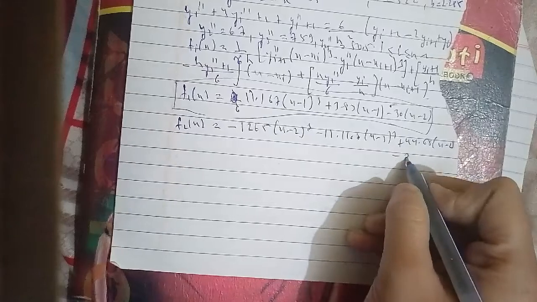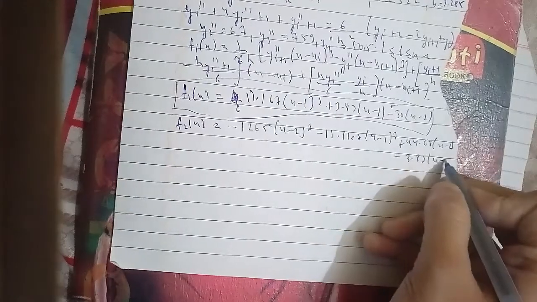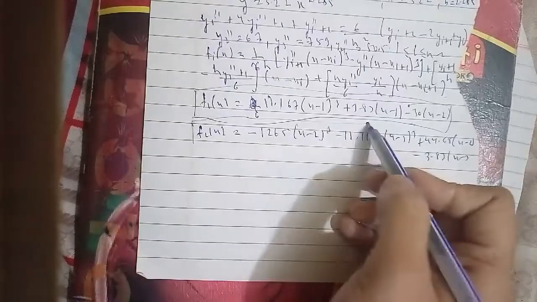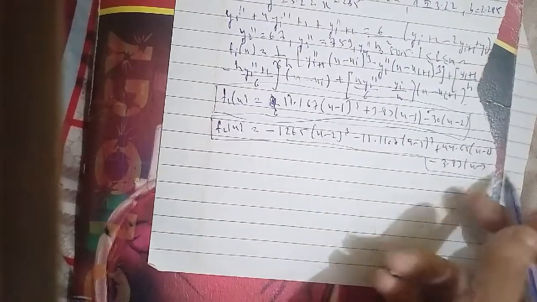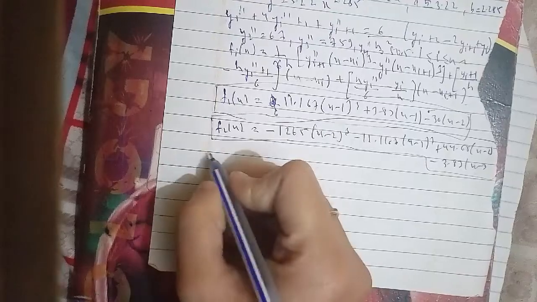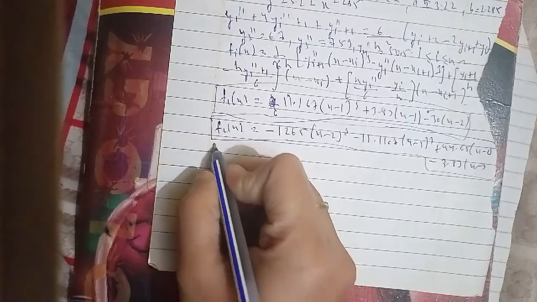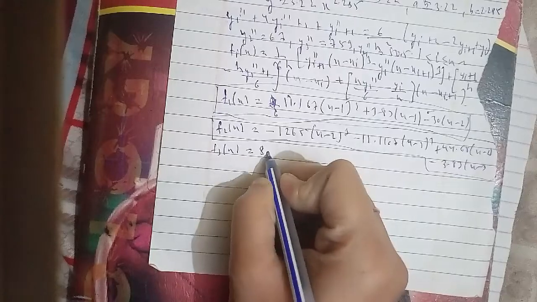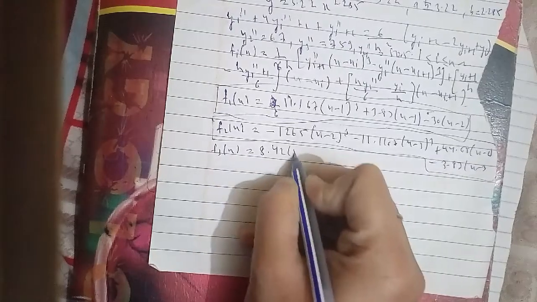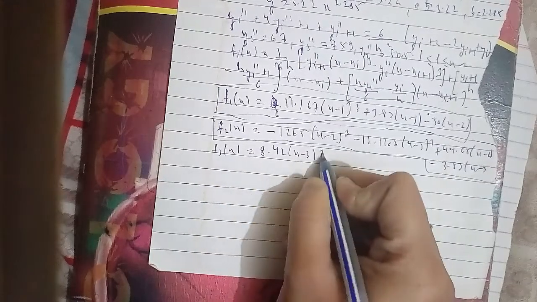Now when finally i equals 4, we get f4(x) equals −8.41 (x − 5)³ + 25 (x − 4) − 9.58 (x − 5). This has been the f4(x) value we have.